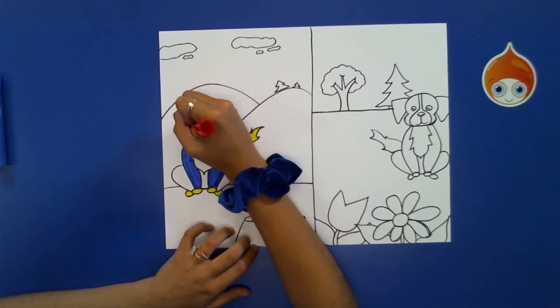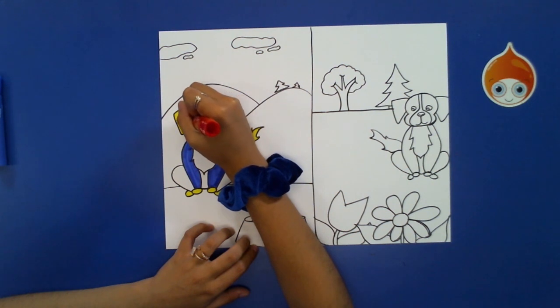So now that I've filled in my darker areas of my dog, I'm going to take my red and fill in the rest of those areas.